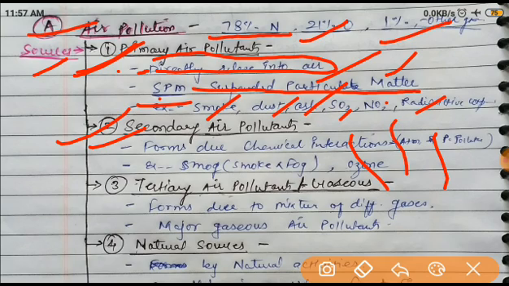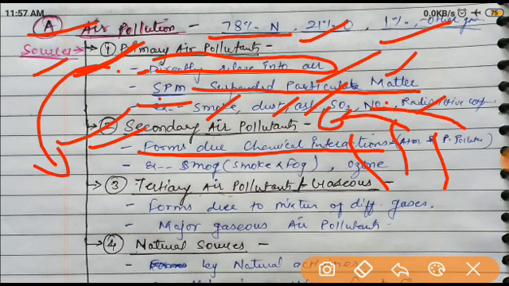Now what will happen when this primary material is mixing with some other material? So then what will happen? It forms a secondary type of material. It forms due to the chemical interaction of atmospheric gases along with the primary pollutants. So already there are some gases available in the atmosphere, and along with the primary pollutants they mix and form secondary air pollutants. Examples are smoke.